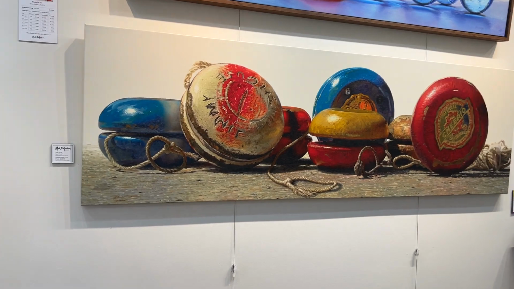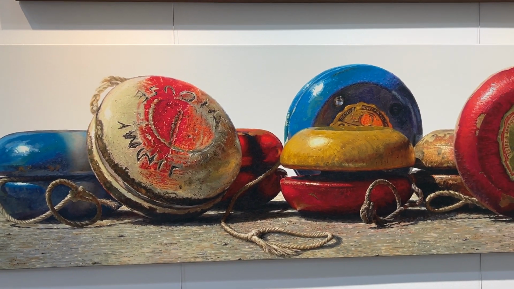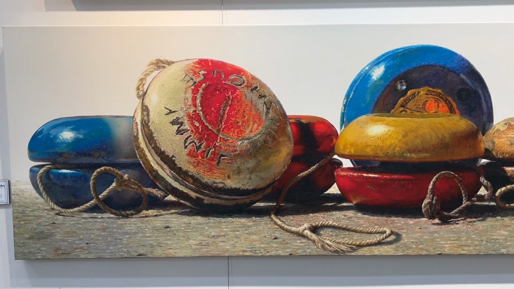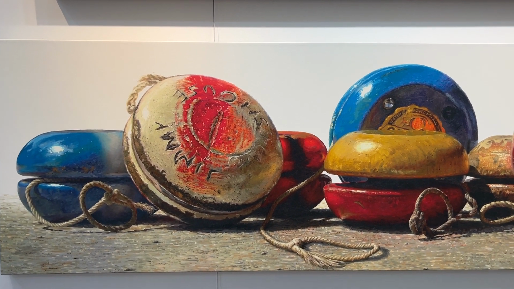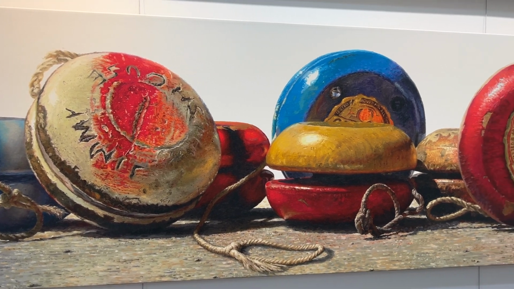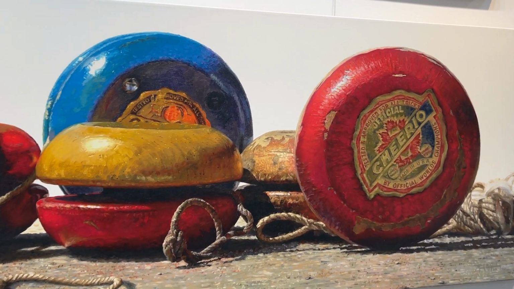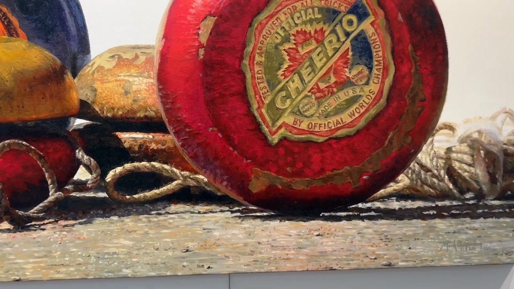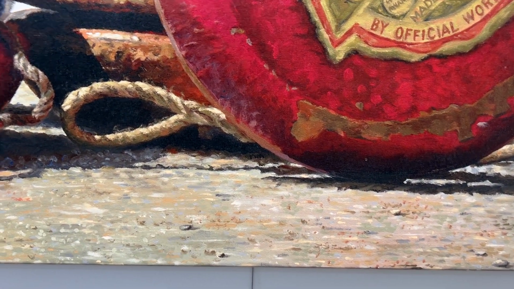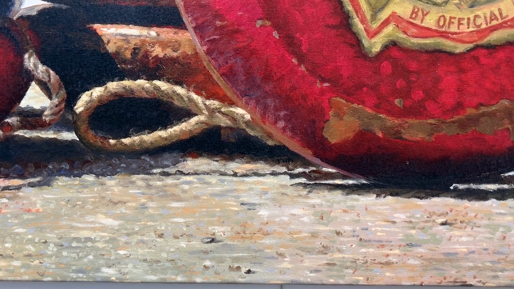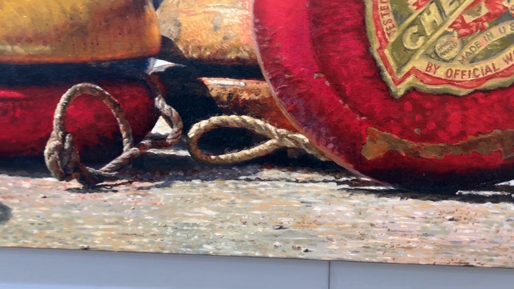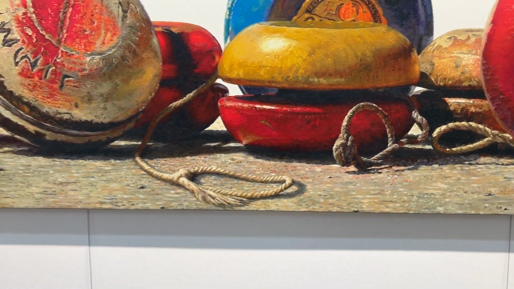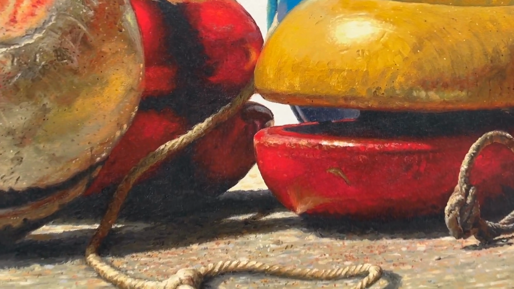So over here with these yo-yos, you can see that I didn't put the background scene in at all. There are no trees back there, no grass, no automobiles, no houses, nothing back there. But I did put a representation of the cement that these yo-yos are sitting on. So if we look over here, let's zoom in on this spot right here.